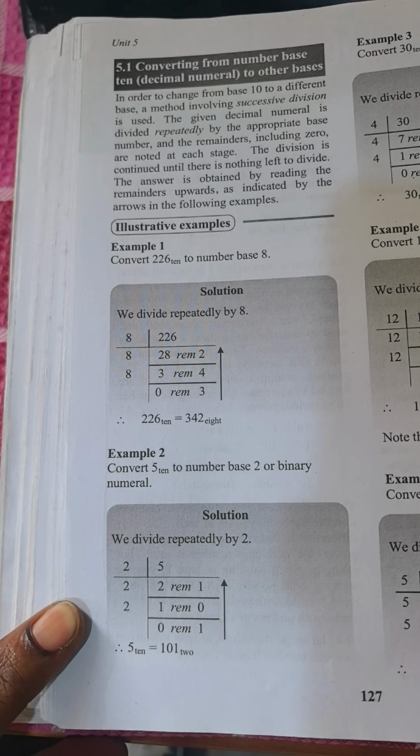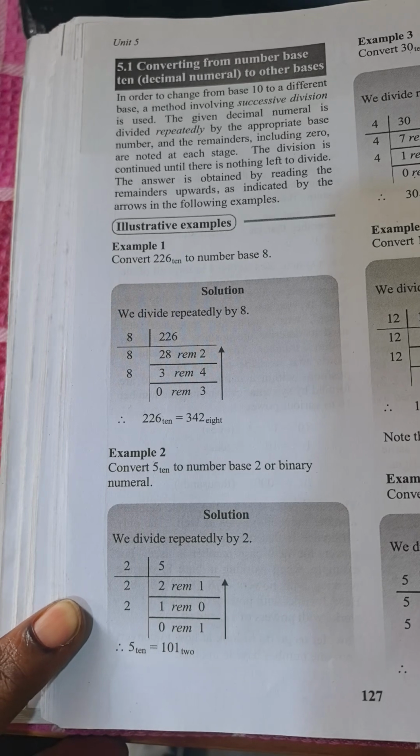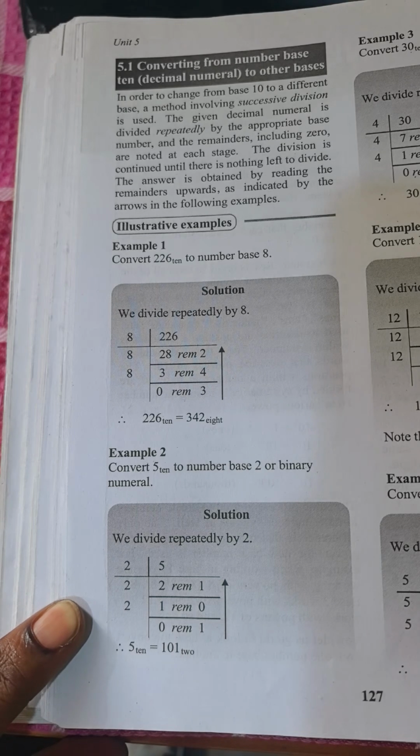We have also learned that typically, whenever we are doing a counting system or counting, the first typical or default system is base 10. So we are starting with base 10, converting that from base 10 to any other base. That's what we are doing now. Now, in order to change base from base 10 to a different base, a method involving successive division is used.